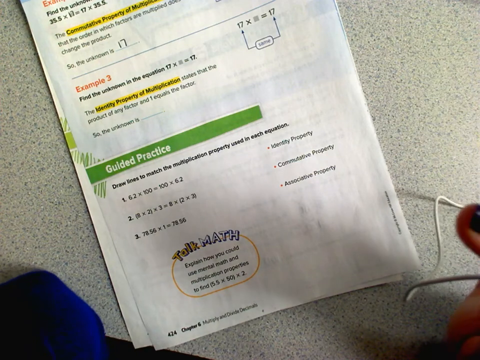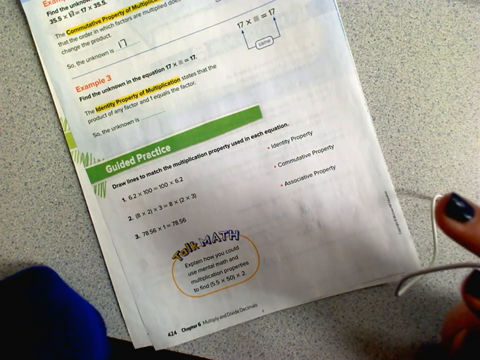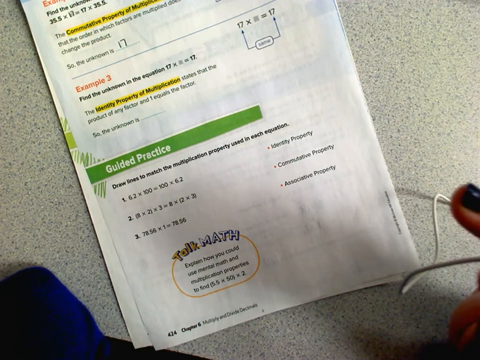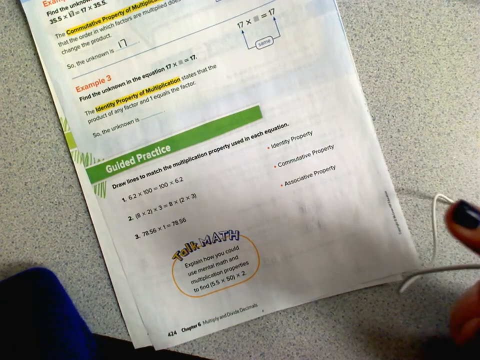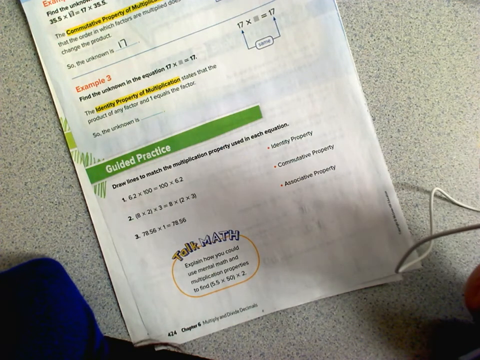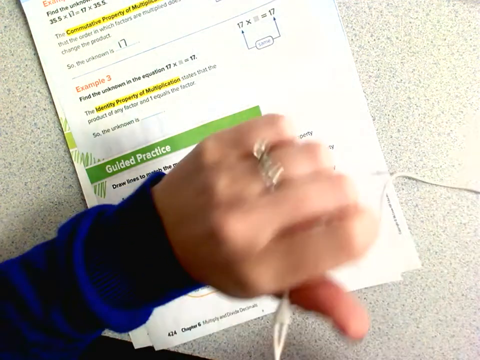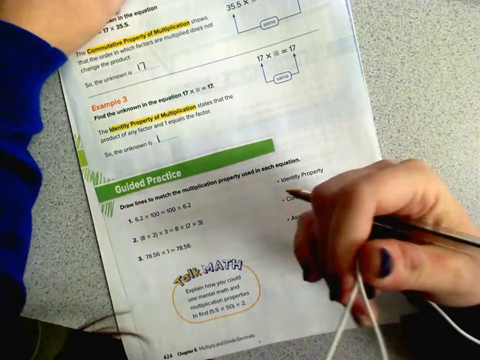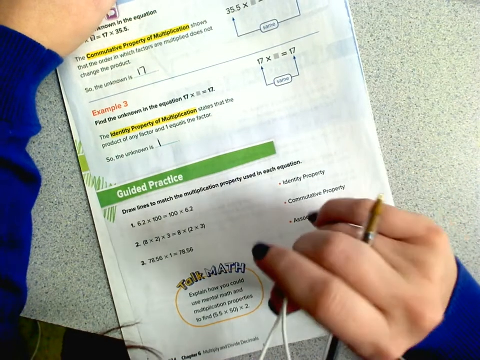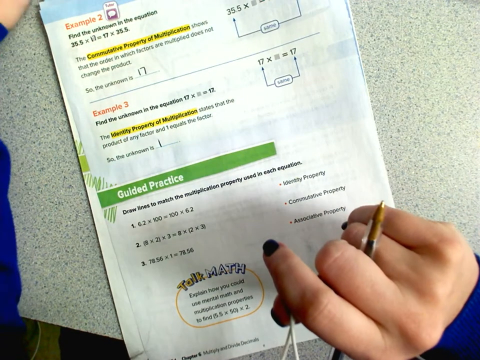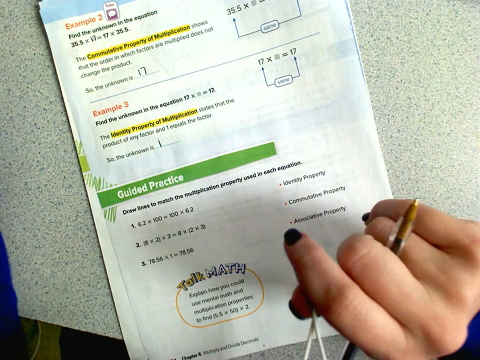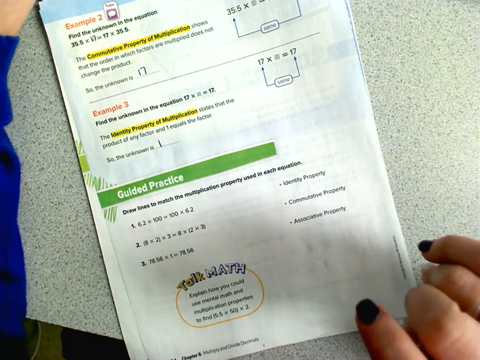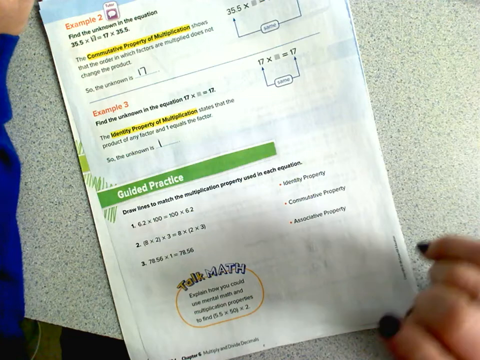What do I multiply 17 by to get an answer of 17? 17 times what equals 17? It's 1, right? In multiplication, any number times 1 is itself. So the identity property of multiplication states that the product of any factor and 1 equals that factor. So 17 times 1 equals 17.